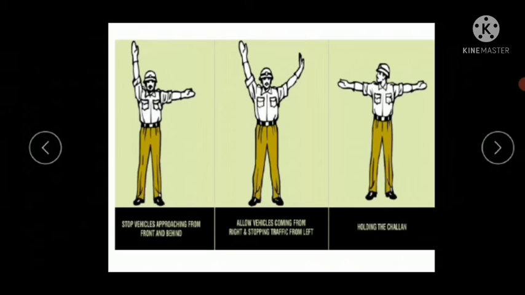Next, see the traffic policeman. He is showing some actions to stop the vehicles and move the vehicles. He is showing some postures. First one, stop vehicles approaching from front and behind. So he is stopping one side of vehicles and allowing the other side of vehicles to move.